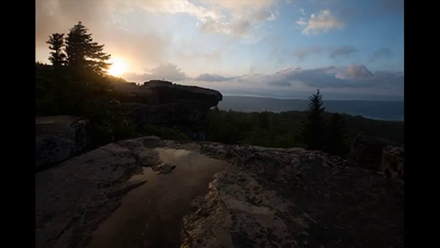Have you ever been frustrated by the quality of your landscape photos? Maybe the scene was stunning in person, but when you got home and looked at your photos, they just didn't live up to your expectations.